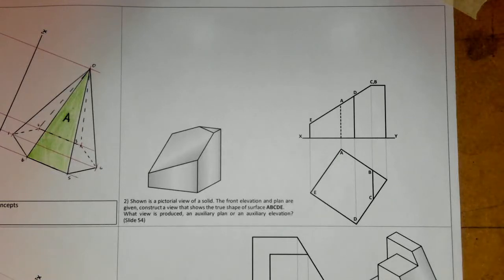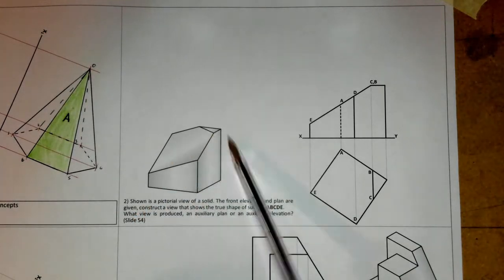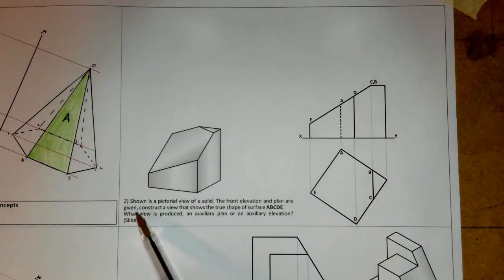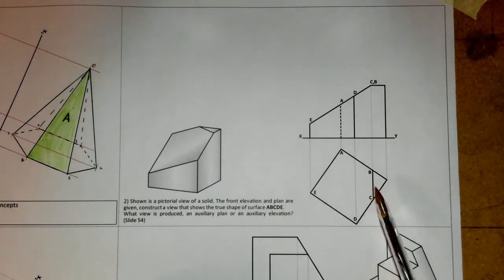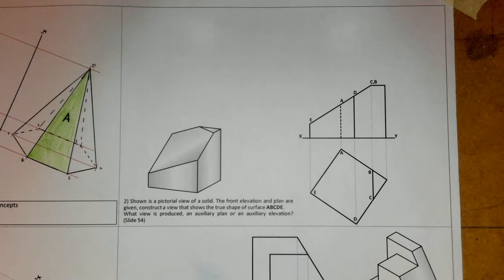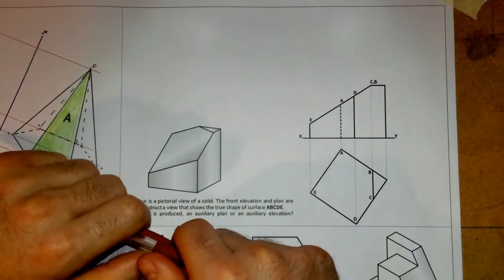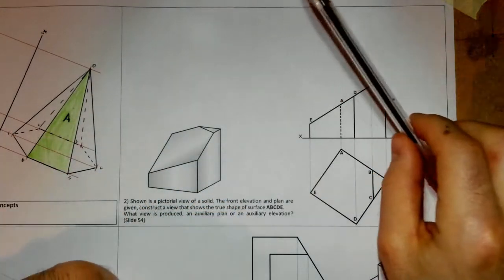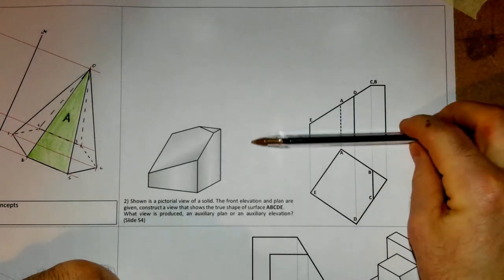Right, folks, so the next question we're faced with here today on this page is question number 2. It says, shown is a pictorial view of a solid. So we've got the solid here. The front elevation and plan are given, and construct a view that shows the true shape of the surface A, B, C, D, E. We can see it's labelled up here as well. What view is produced, an auxiliary plan or an auxiliary elevation? The answer to that is it is an auxiliary plan, because we are projecting from the elevation, but we're taking our depths down from the plan.